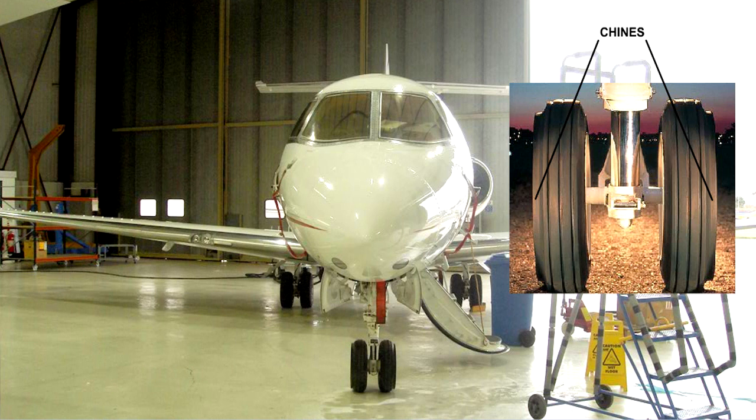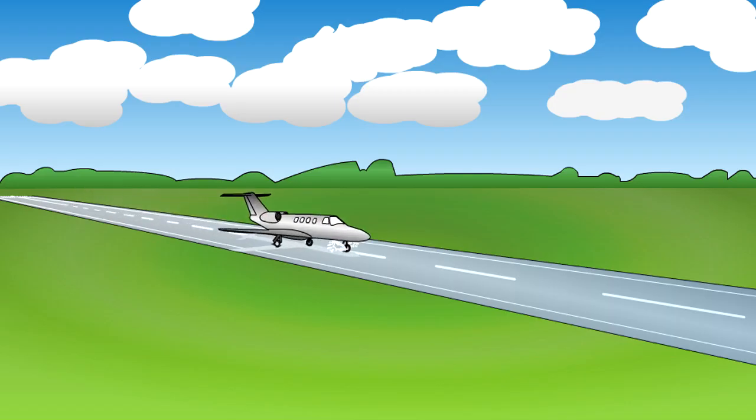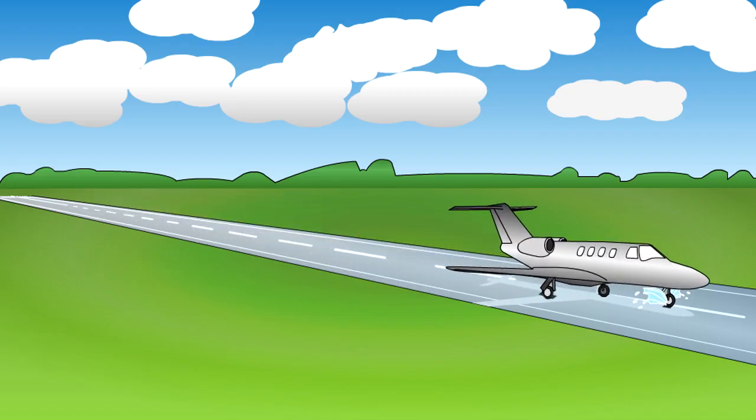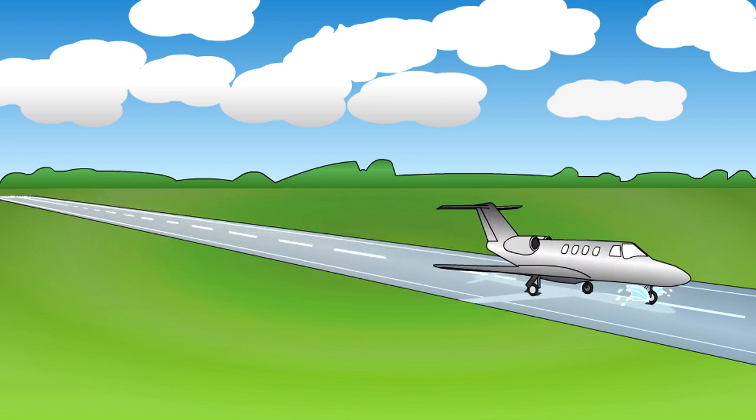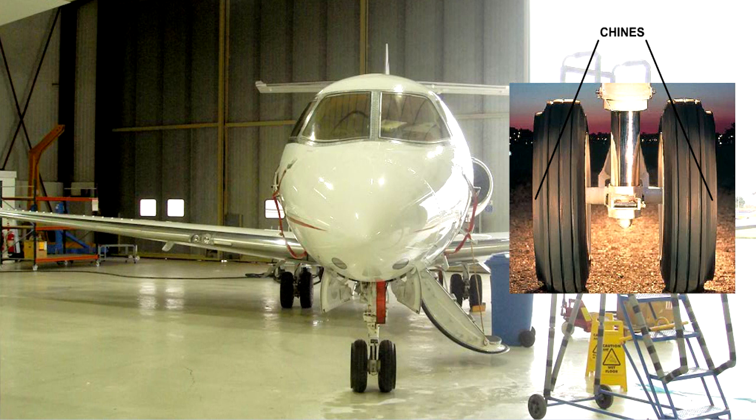Nose wheel tyres, particularly those fitted to aircraft with the engines mounted on the rear fuselage, may have a chine or chines moulded onto the shoulder. These are rubber extensions, designed to direct water away from the engine intakes and so prevent flameouts due to water ingestion. A nose wheel tyre fitted to a single wheel installation will have a chine moulded onto both sides of the tyre, whilst on a double nose wheel installation, the chine is fitted only to the outer edge of each tyre.